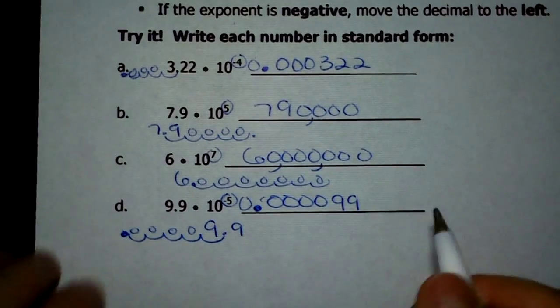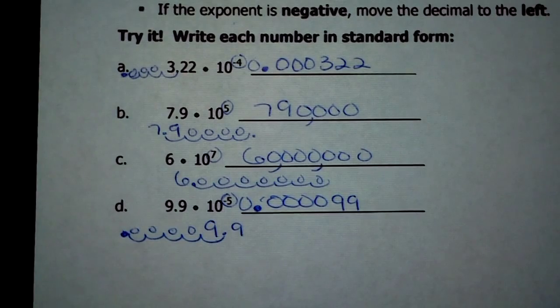Again, if you put the 0 as a placeholder in the front, I'm good with that. If not, it has the same value, so it's all good.